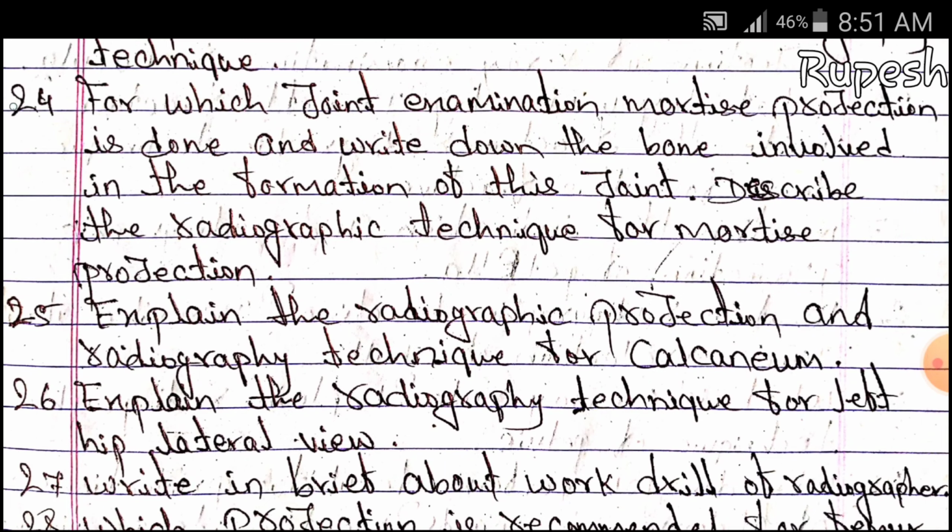Question number 24. For which joint examination is the Mortise projection done? Write down the bones involved in the formation of this joint. Describe the radiographic technique for Mortise projection.